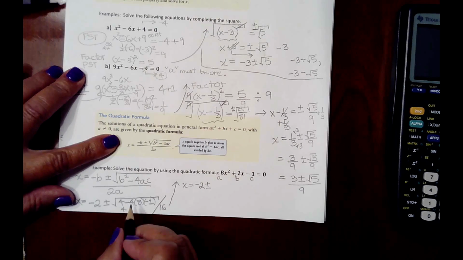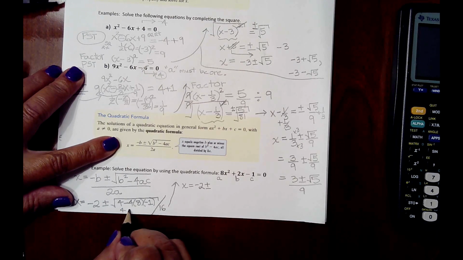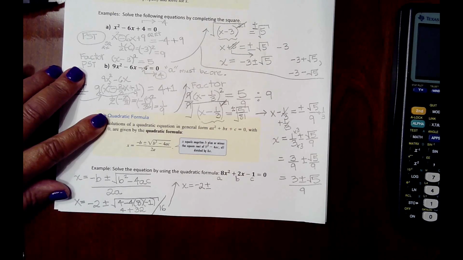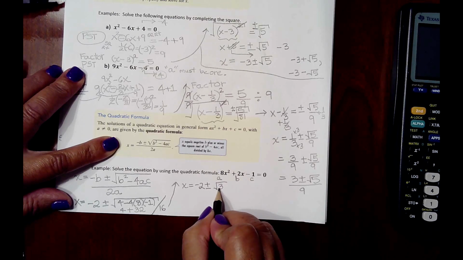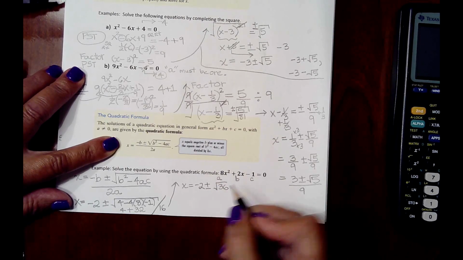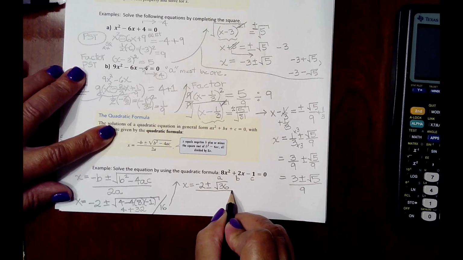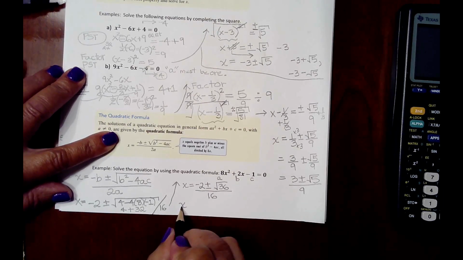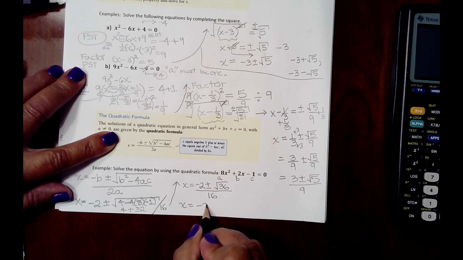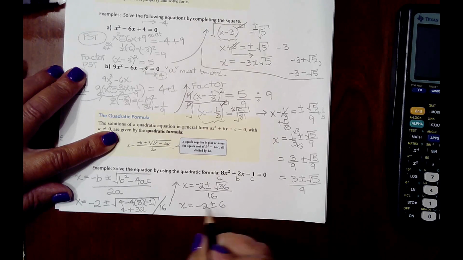But it is going to be positive because you've got a negative times another negative down the way. So 4 plus 32 means we have a 36 as a single number underneath that radical. And don't forget, all of this is over 16. Let's keep going. So X is equal to negative 2 plus or minus square root of 36, which happens to be a 6, all over 16.